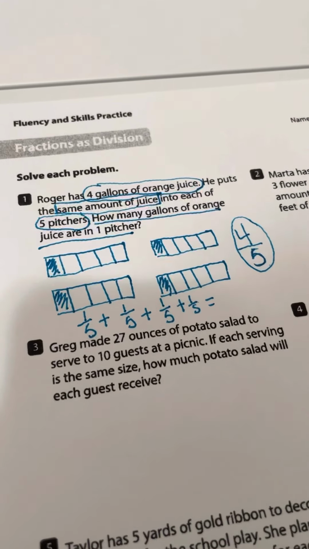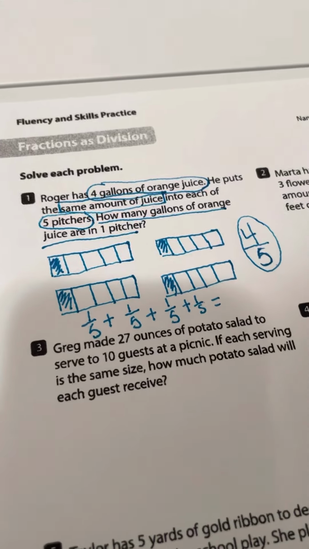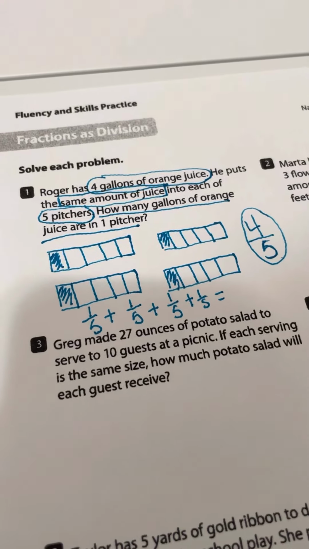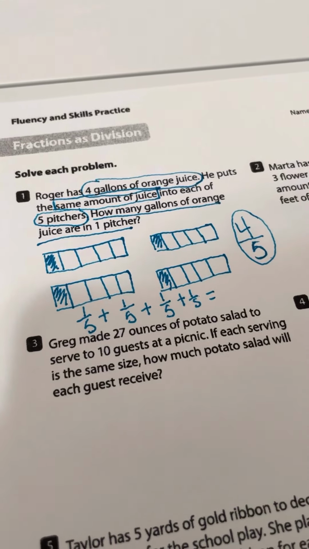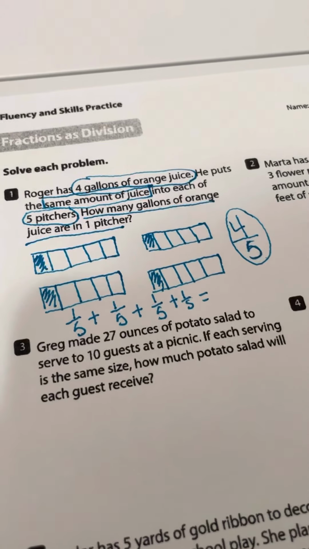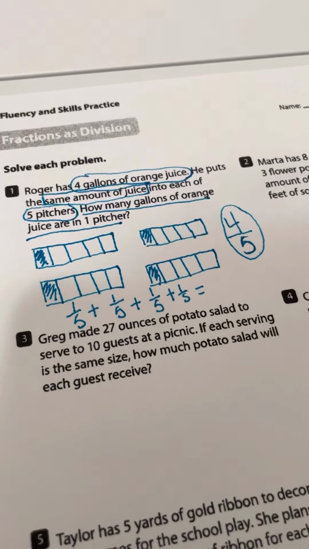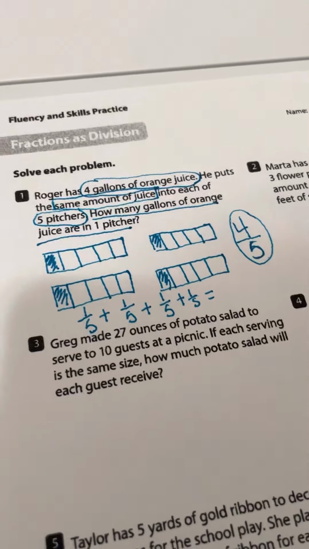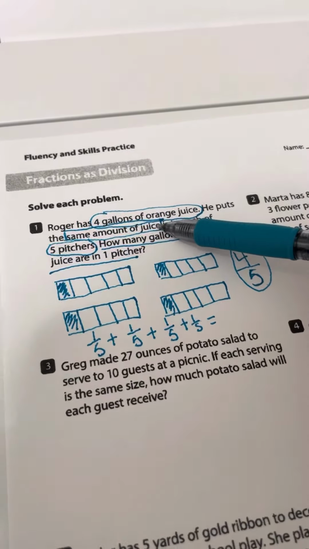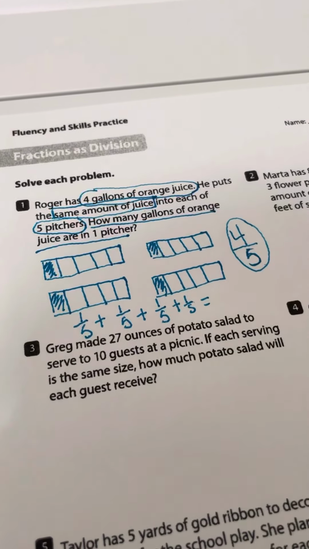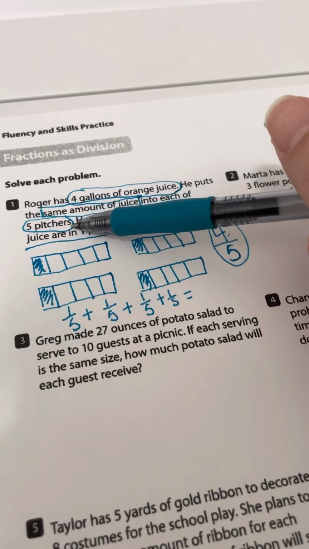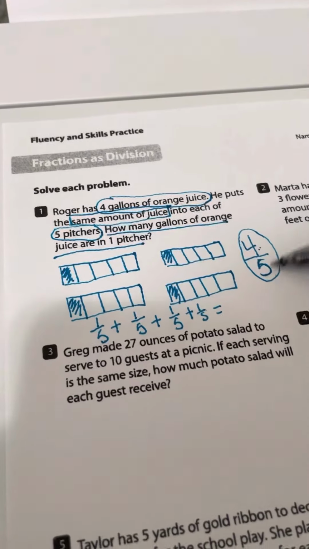Now, there's a trick to this. They still have to know how to show me their work somehow, but this is a good way for them to do it quickly and to know if they get the right answer when they show their work. If they know what is being divided, or what is being shared equally, in this case it is the juice, we are putting the same amount of juice. So the number that is being divided goes on top. And the number that we're dividing it by, we're putting it into 5 pitchers, goes on bottom.